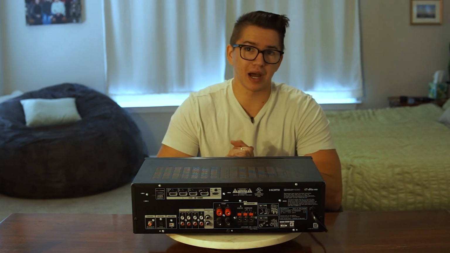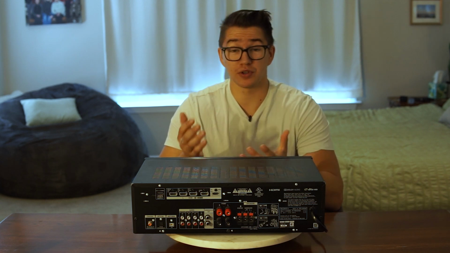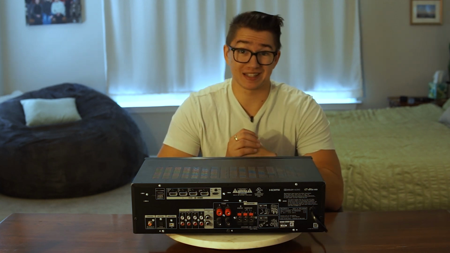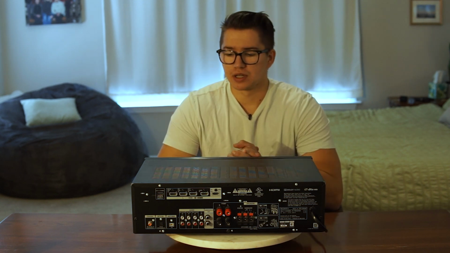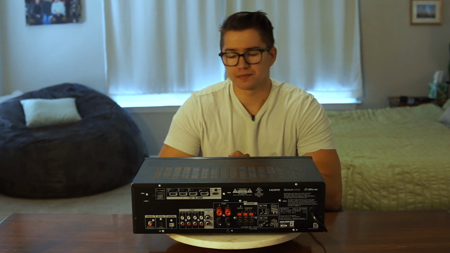Just make sure that you're buying what you're actually needing. You can also pay a little bit extra for other features like room correction, Wi-Fi streaming, stuff like that. And that's all going to be a little bit more expensive. So just be honest with yourself and think about the features that you really want.